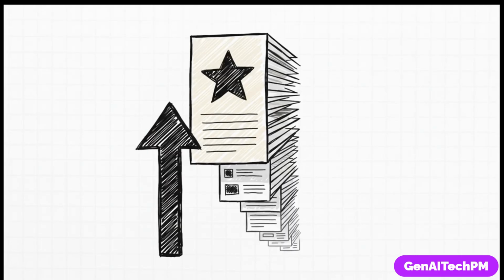Everything kicks off with the backlog, and this is not just some random brain dump of ideas. It's the project's master plan, and it's always prioritized so that the most valuable, most important stuff is sitting right at the top. This makes sure the team is always working on what truly matters.